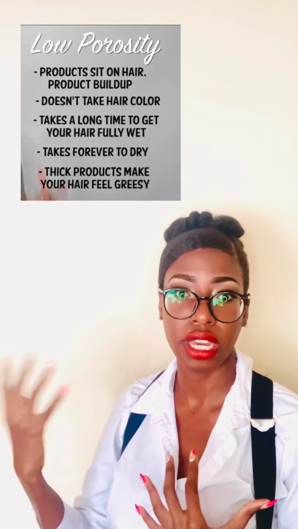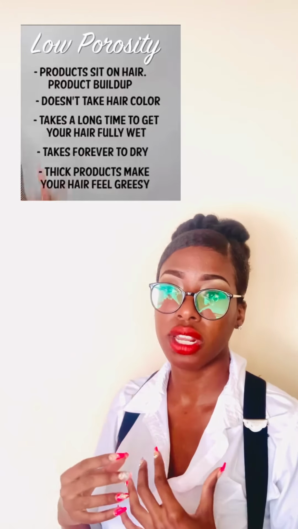My main indicator for how I knew my hair was low porosity was when I put on 2 products. I was following a natural hair tutorial. I put 2 products on and it just sat there, laid up in camp. They just sat on top of my hair, got a picnic out, got some sandwiches, and did nothing.